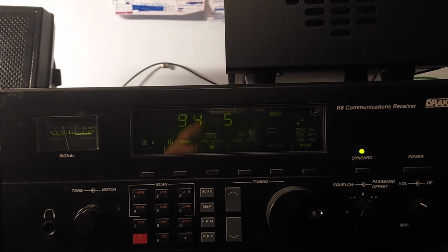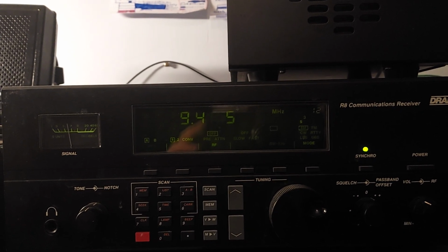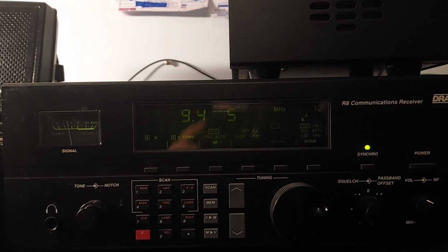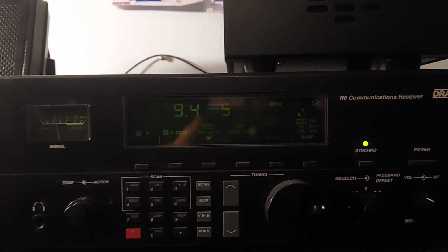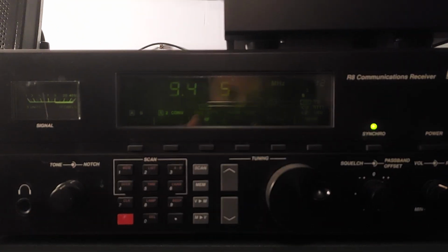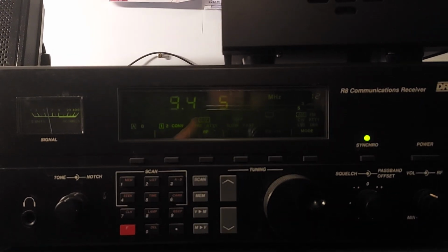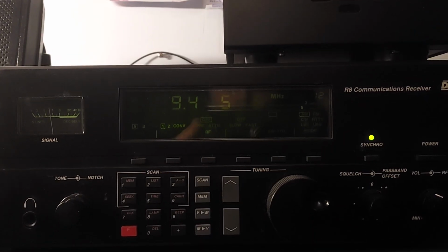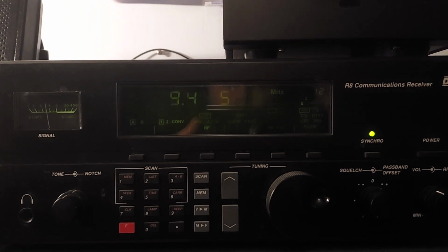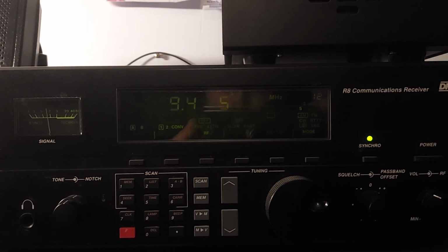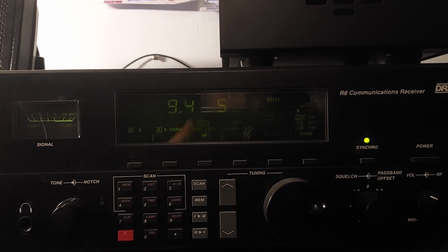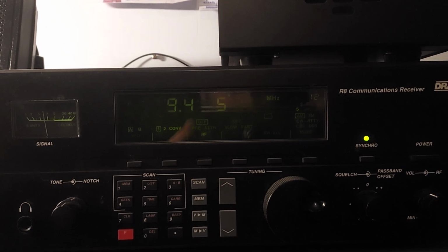Now, tonight, I'd like to talk about the common digital modes that you might hear on shortwave. A lot of people, when they get into shortwave, myself included, hear certain digital modes and don't quite know what they are. They don't know what they're listening to. And tonight, I'm hoping to have you listen to some of those modes and tell you a little bit about them.